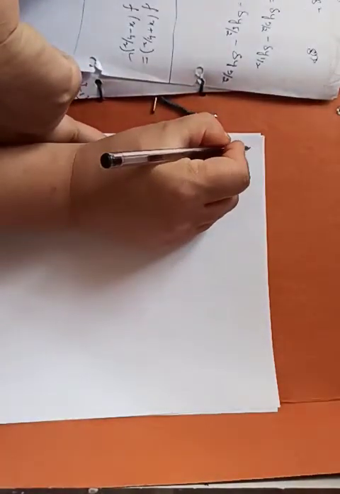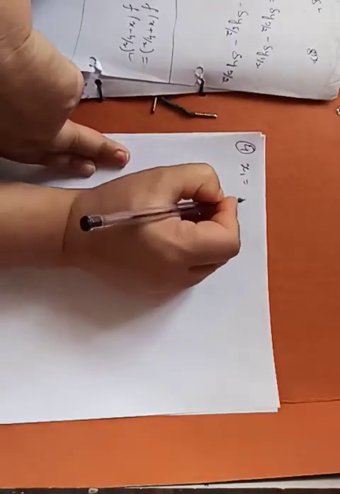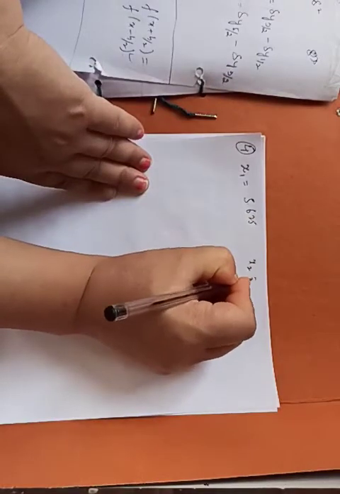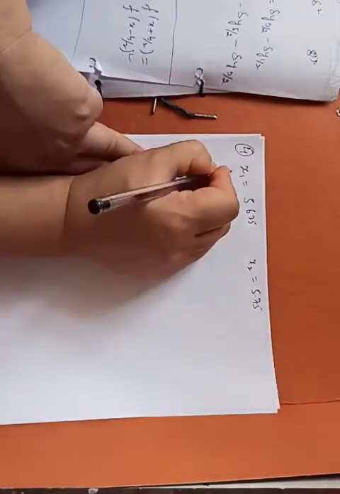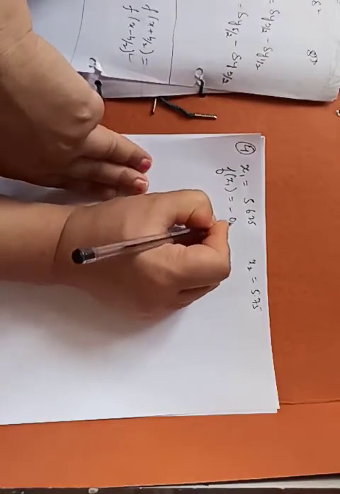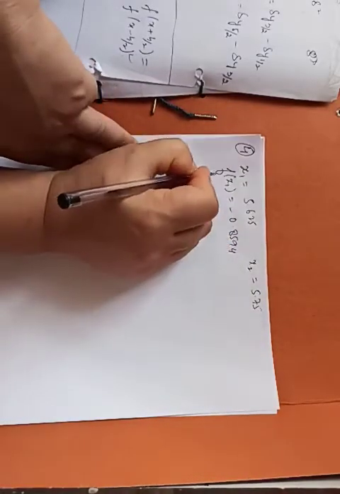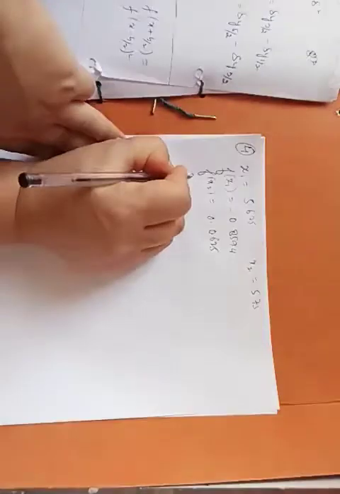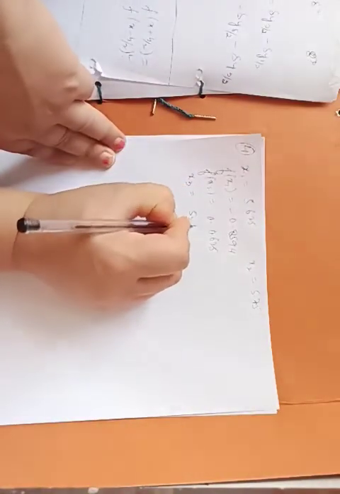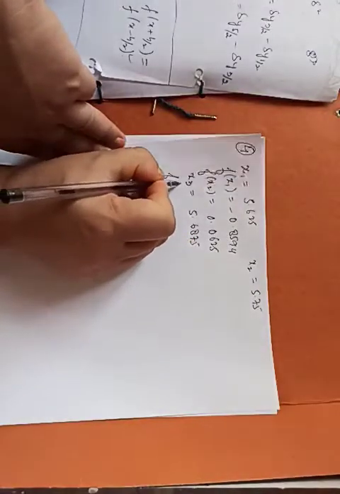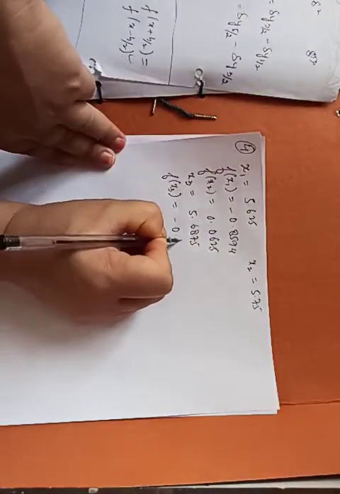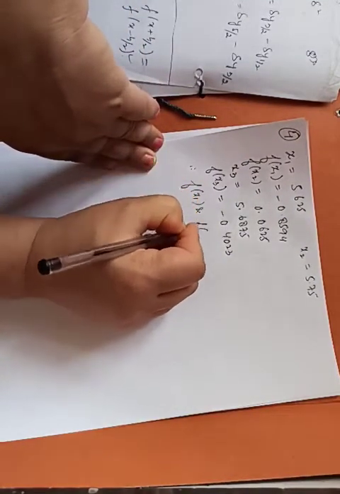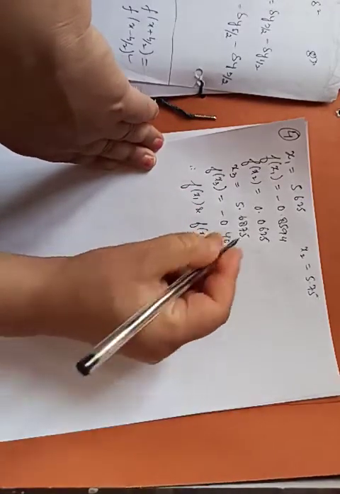Now in iteration number 4, our x1 will be 5.625 and x2 will be 5.75 and f of x1 is equal to minus 0.8594. f of x2 will be equal to 0.0625 and x3 will be equal to 5.6875 and f of x3 is equal to minus 0.4023. Therefore, our f of x1 and f of x3 are again less than 0, same signs के हैं.